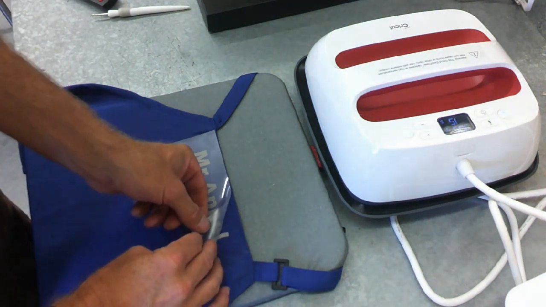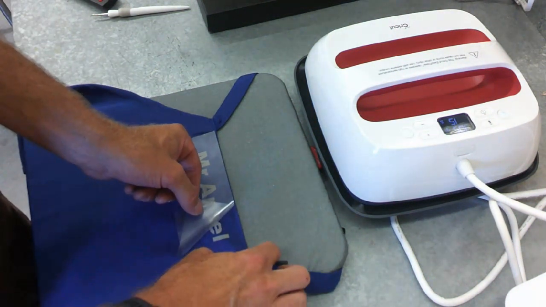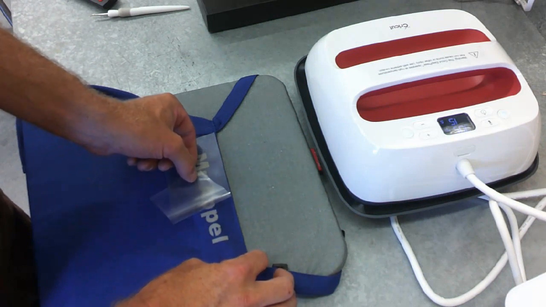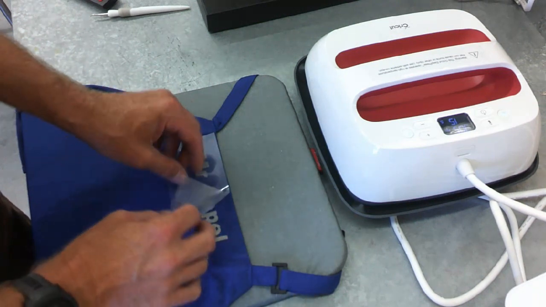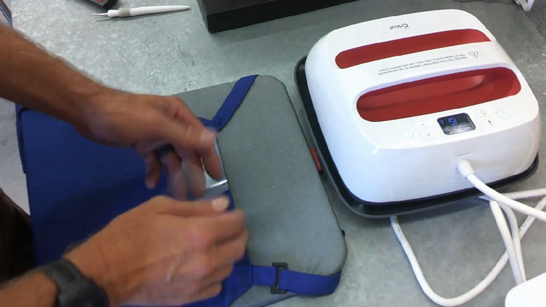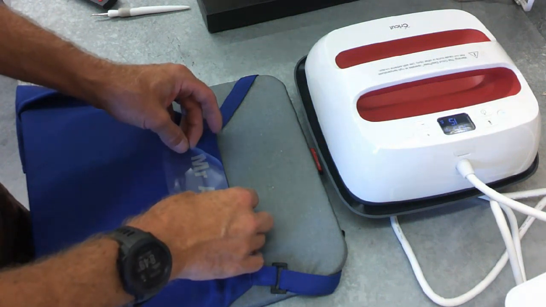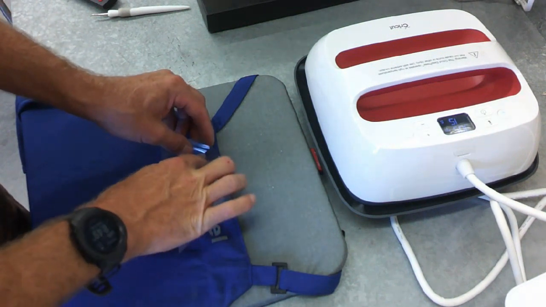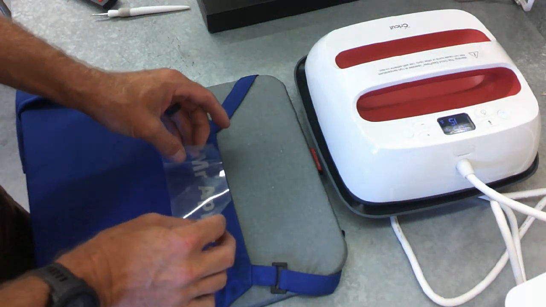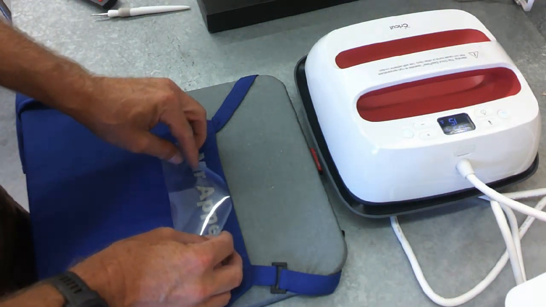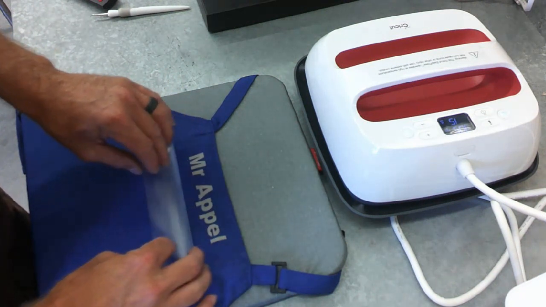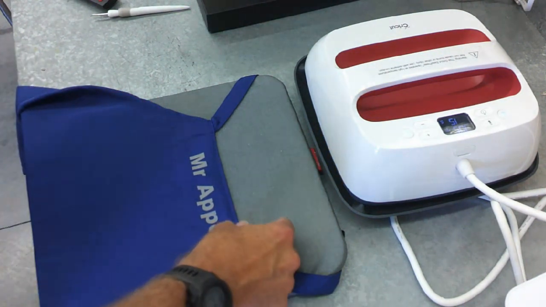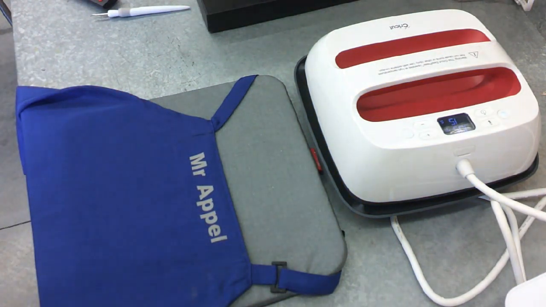There we go. So now when I peel it back, my E was not quite on there all the way. I'm going to go slow with this as something starts to come up. Press it down. The other side. So with this fabric, again, it's not sticking. I might let the glue cool a little bit more next time. There we go. We have put our vinyl onto our fabric.